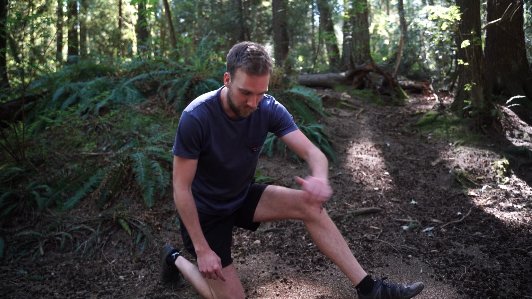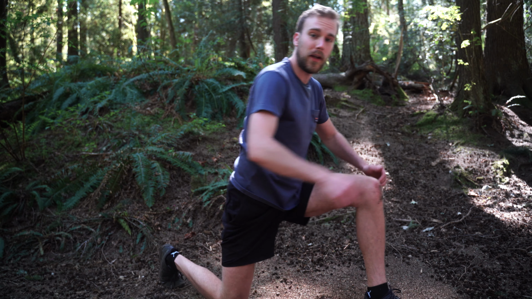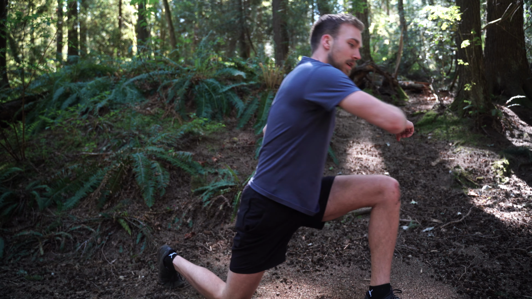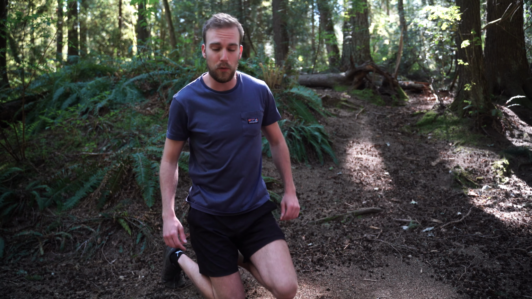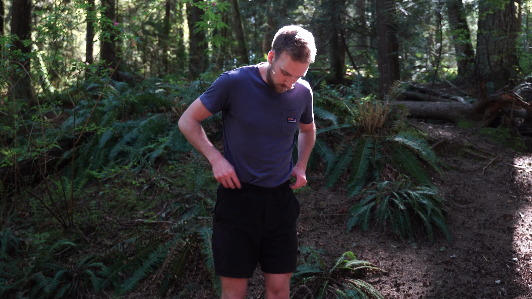If this is a little bit hard on the knees, then you can definitely put something underneath your knee, and that should make the motion a little bit easier for you. And that'll be a great way to dynamically open up the pelvis.